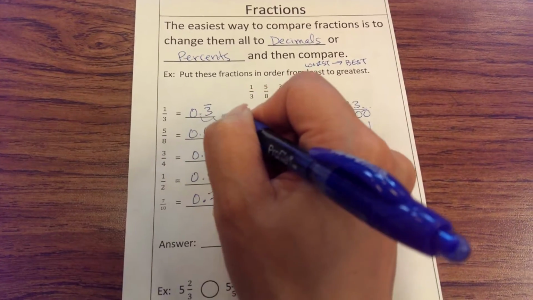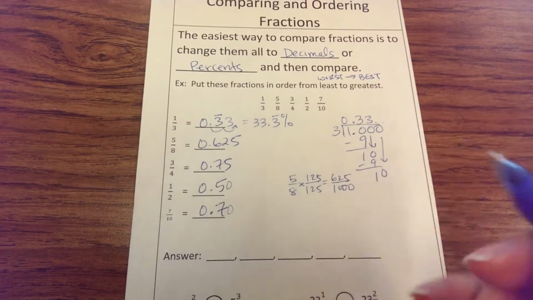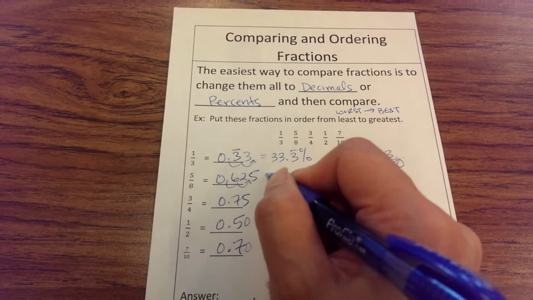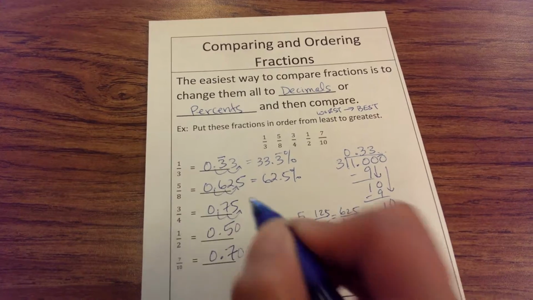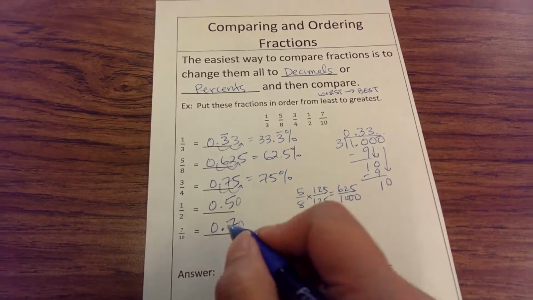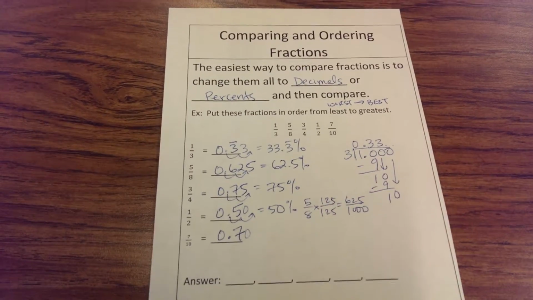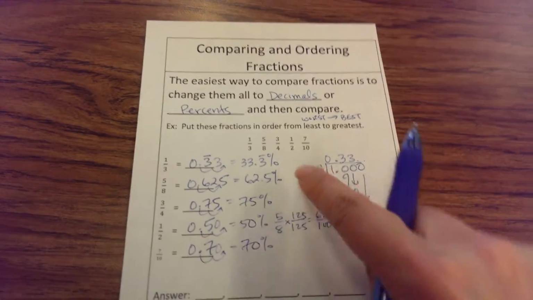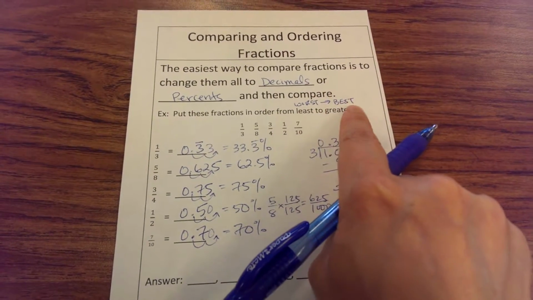You just draw the butt. 1, 2, there's another 3 back there. So the percent would be 33.3 repeating percent for that one. Here, draw the butt. 1, 2, move the decimal 2 spaces. That would equal 62.5%. Here, move the decimal 2 spaces, draw your butt. That would equal 75%. Here, move the decimal 2 spaces, 1, 2. That would equal 50%. And then here, if you move it 2 spaces, 1, 2, that would equal 70%. So you can also compare percentages and see which one is the worst percentage, which one is the best percentage, right?